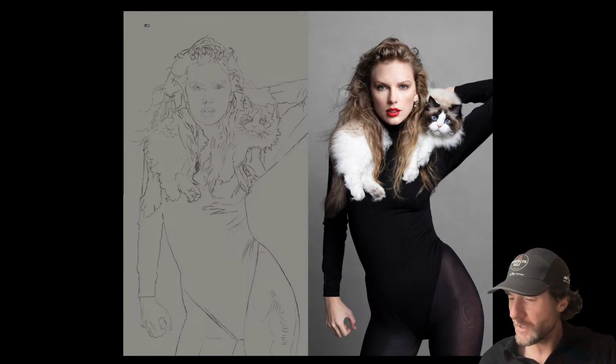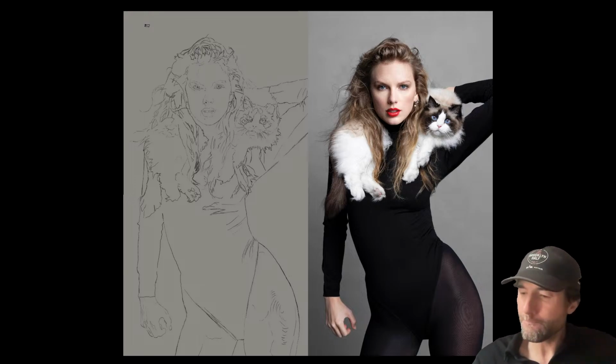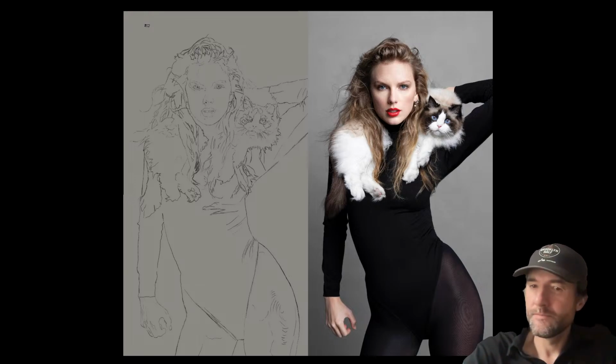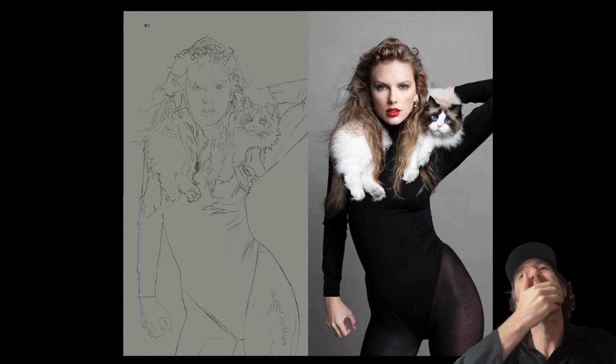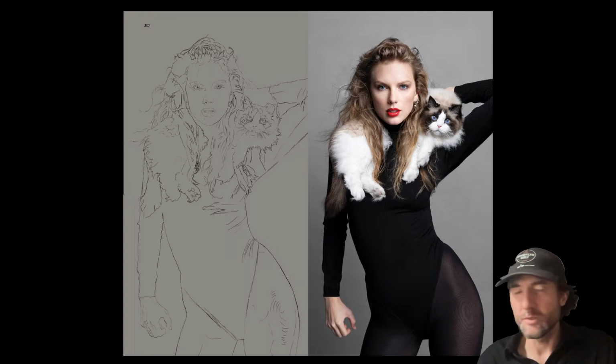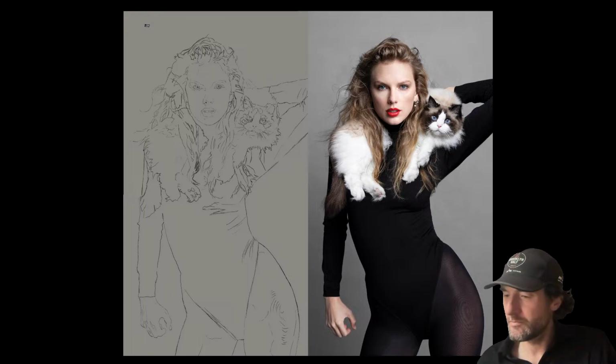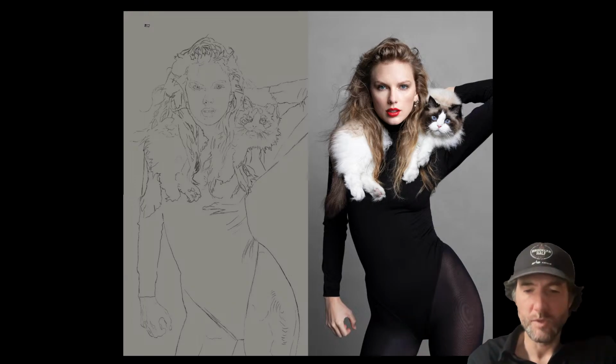We're also trying to go for a little more broad breadth of focus. That's hard when you're working from a photograph that's perfectly photographed in high def. But we're going to do what we can.